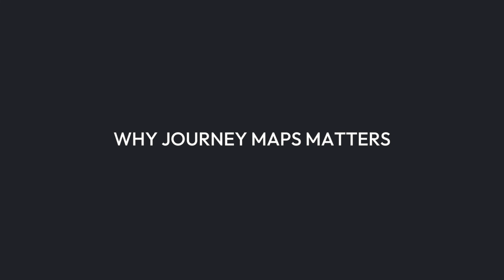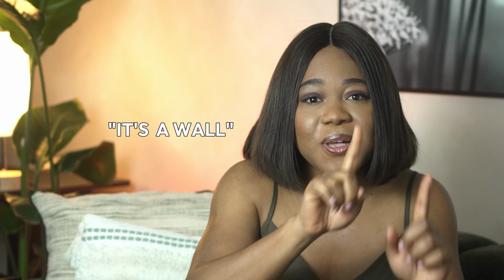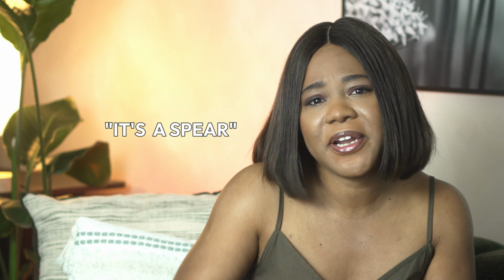Why journey map matters? Here's the thing. Journey maps aren't just for researchers or big design firms. They are one of the most powerful tools for aligning everyone around the real user problem. Imagine a group of people trying to describe an elephant in the dark. One feels the trunk and says, it's a rope. Another touches the side and says, it's a wall. Someone else holds the tusk and insists, it's a spear. Everyone touching the same creature, but the truth is, it's shaped by their point of view.